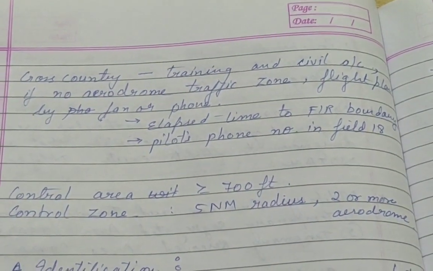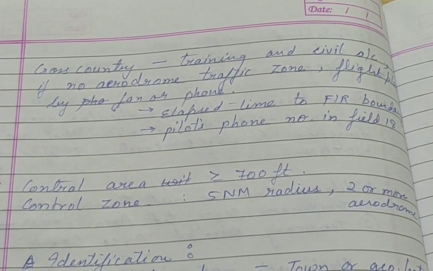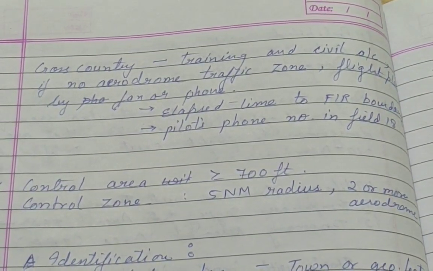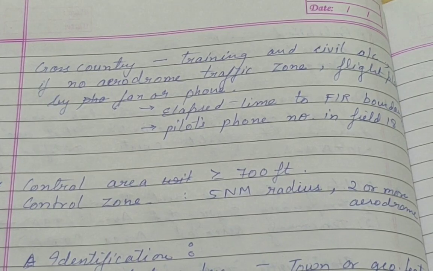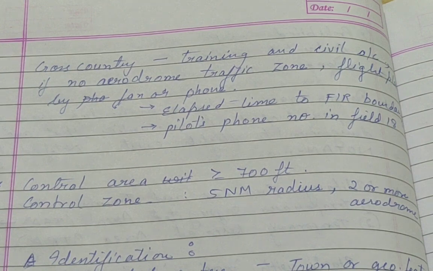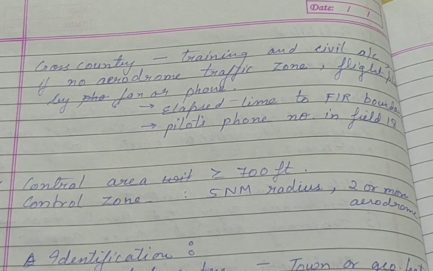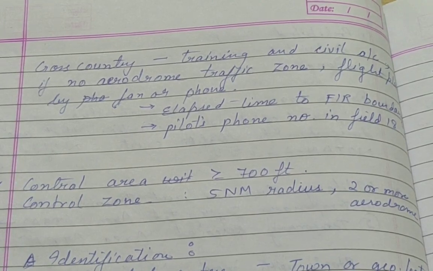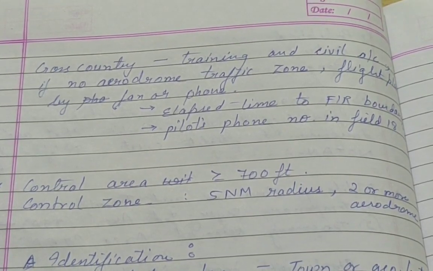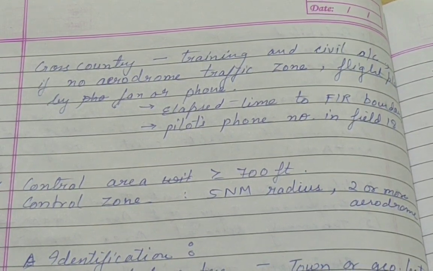Moving on. Control area and control zone. These are two important zones or areas which have to be kept in mind. If you keep the aerodrome in the center and extend 5 nautical mile radius, draw a circle and extend that circle upwards, a cylinder is formed, and up to a certain height, say 5,000 feet or something, that area is known as the control zone.